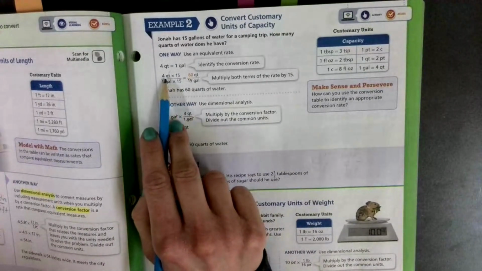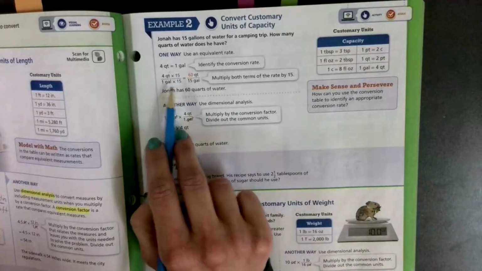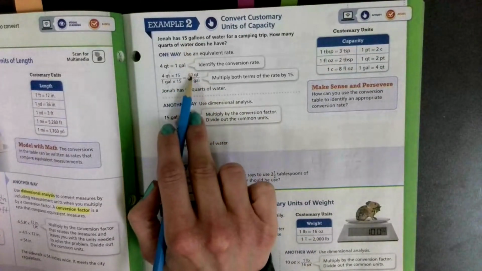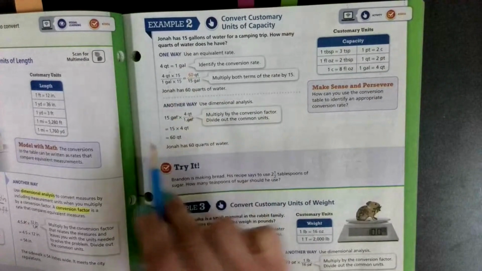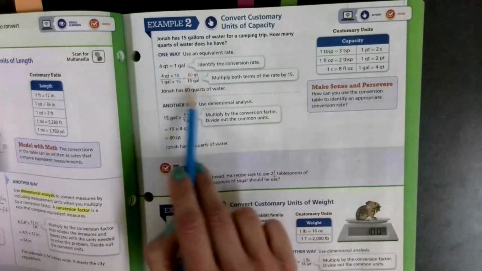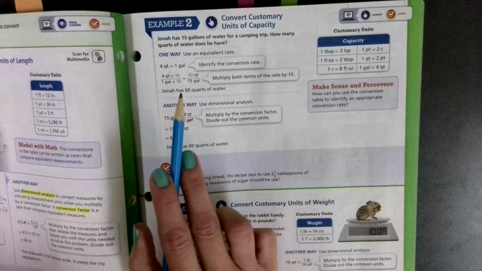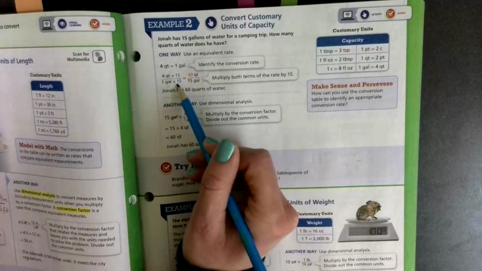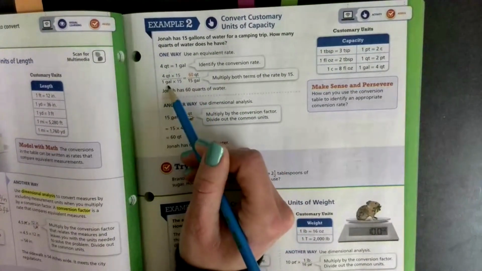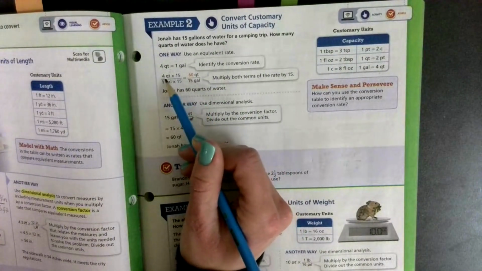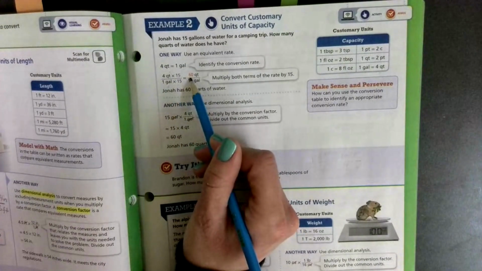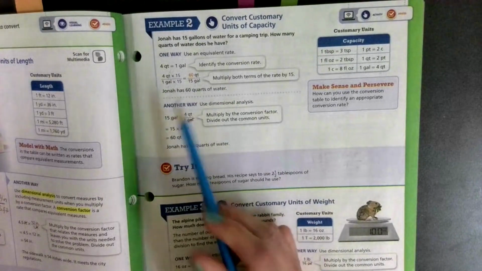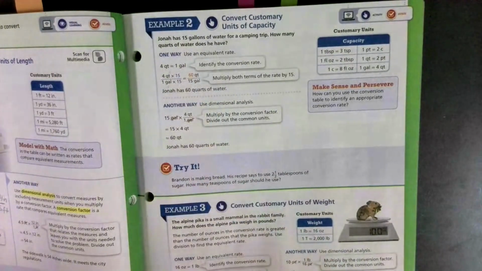So when we set up our 4 quarts to 1 gallon, set it up equal to the 15 gallons, we can find out how many quarts it is. So again, we can use either the crisscross or the equivalent fraction multiplying or dividing. In this case, since we're starting with a 1 and going across, we can just do times 15. If I did times 15 on the bottom, I'm doing times 15 on the top. 4 times 15 is 60. So now we know that 60 quarts would be the same as 15 gallons.